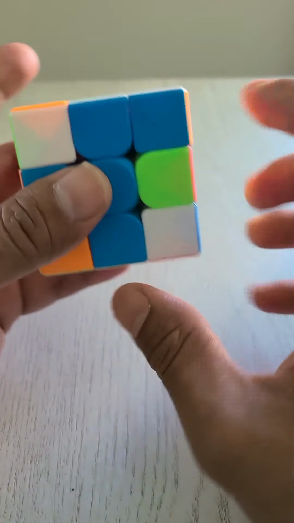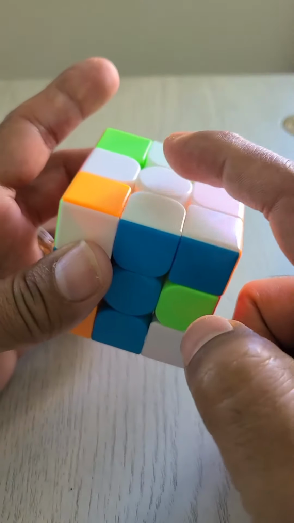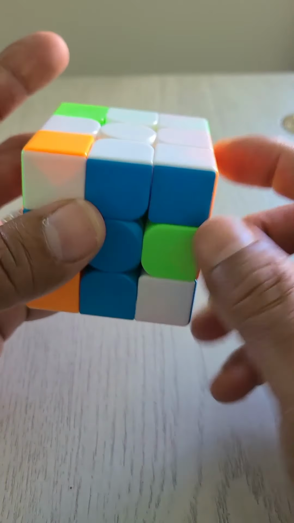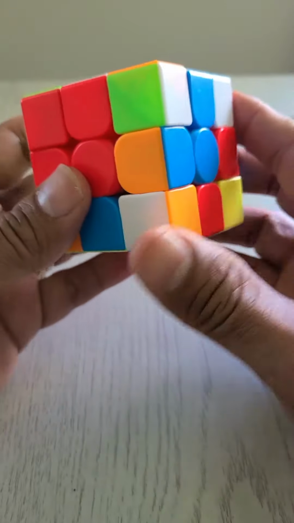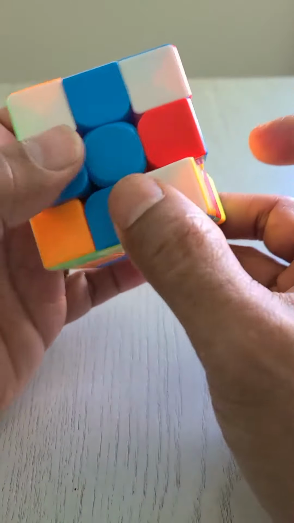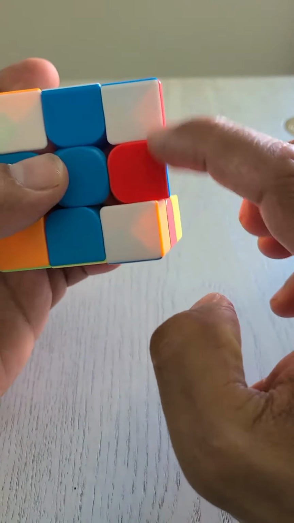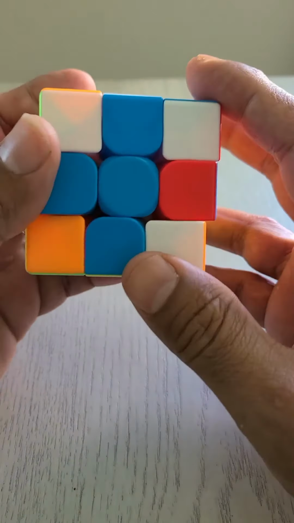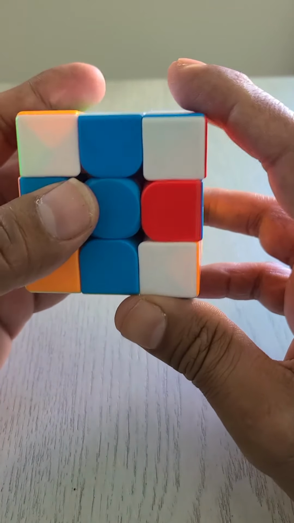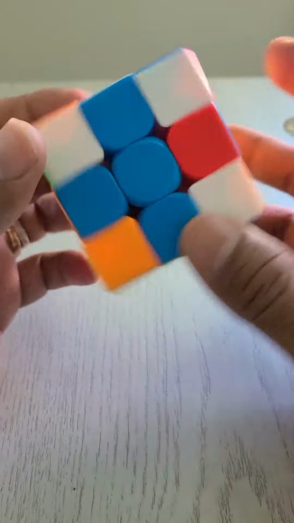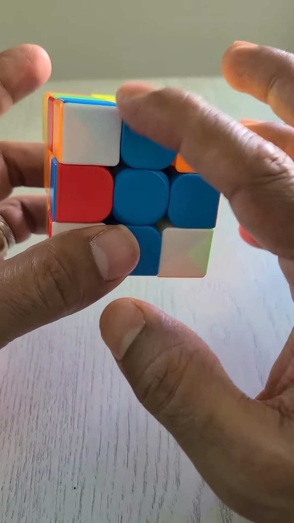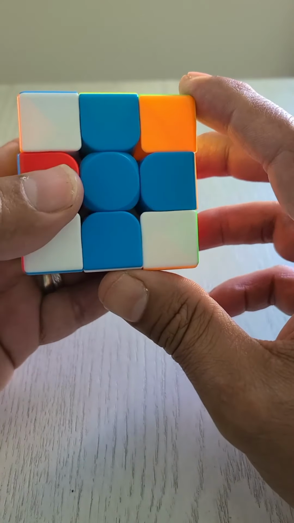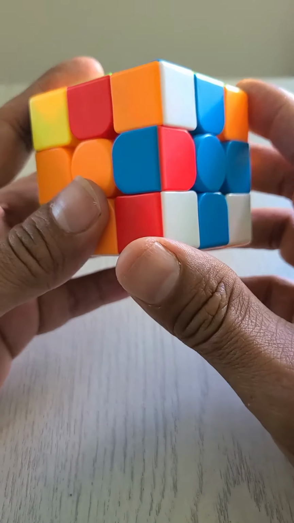For example, see here, this blue is matching with this blue, orange is matching with this orange, and white is matching. So this is in the right place. That's the normal way. What we are going to do now is build the block where these two are taken together in one shot. This will make the completion faster. So we will do an inverse of this and start with taking this to the top. It is a reverse of what we did in the normal CFOP method.